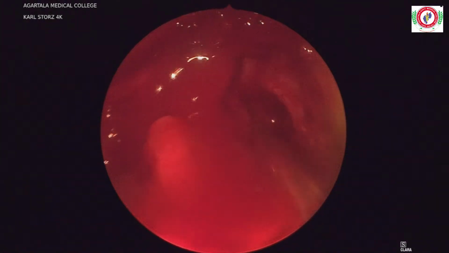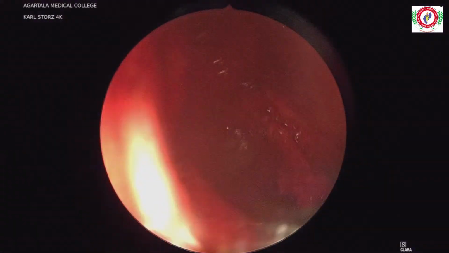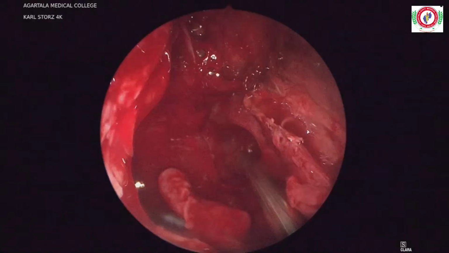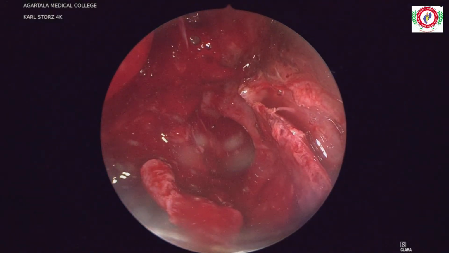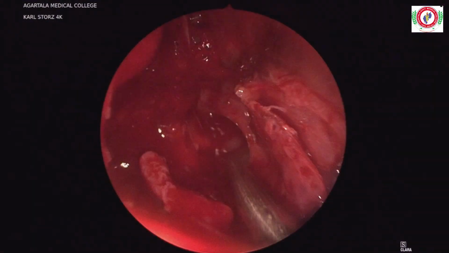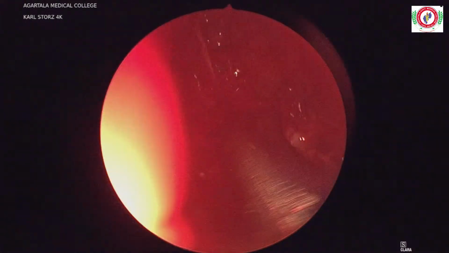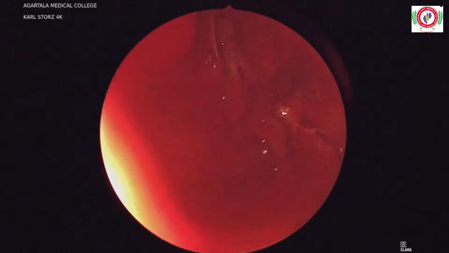Okay, so this was the tumor that was lying in the anterior part. So I think some bit of the tumor is still left. Now give me a wash. Let us clear it for everyone to see. Wash please. Wait. Clean.